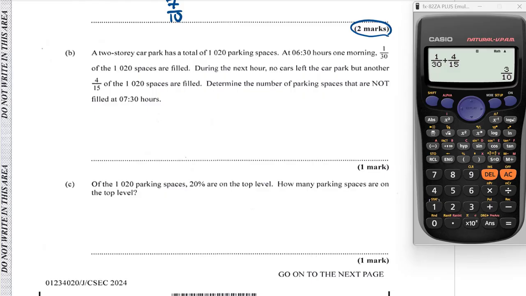A 2-story car park has a total of 1,020 parking spaces. At 0630 hours one morning, 1 over 30 of the 1,020 spaces are filled. During the next hour, no cars left the car park, but another 4 over 15 of the 1,020 spaces are filled. Determine the number of parking spaces that are not filled at 0730 hours. Now, a bit lengthy, however, it's 1 mark, so it's nothing hard.